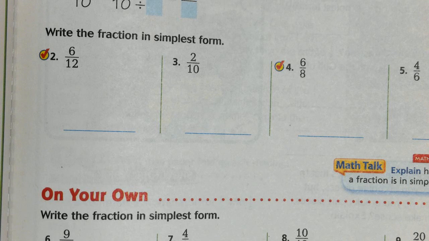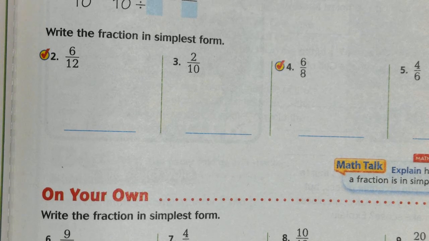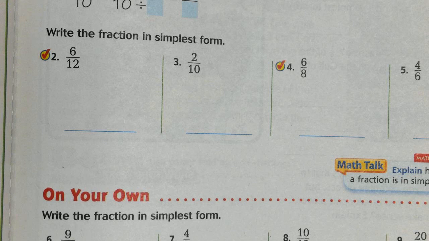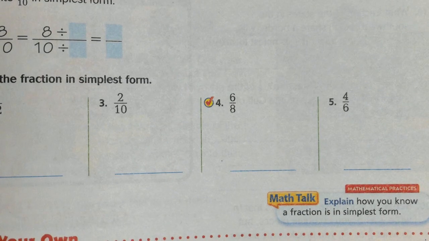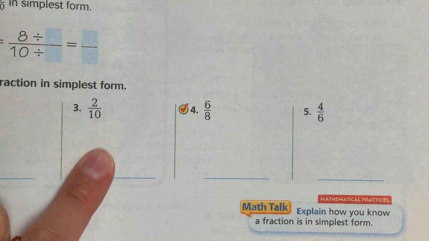Let's practice some simplifying. I'm going to keep it running for a little bit longer. All right, it'll just be a long video today. All right, so we did 6/12 already. Look at number 3.